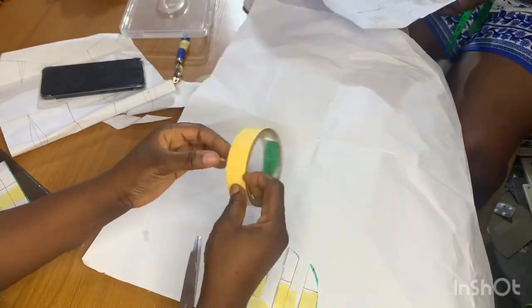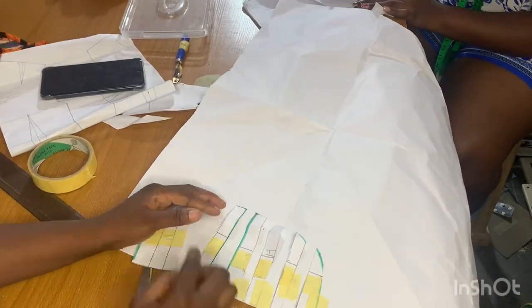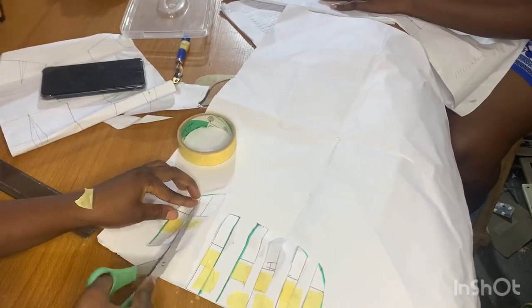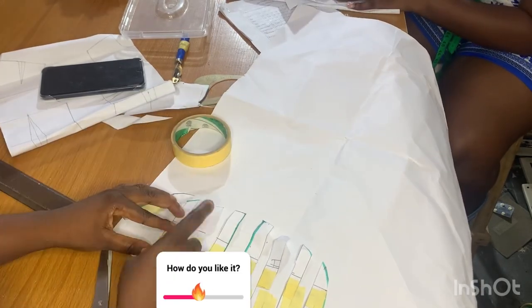So you repeat the same thing for the other side. Yes, you repeat this for the back. Make sure you add fullness. It can be 2 inches or 3 inches in between, depending on how much you want it to be full.